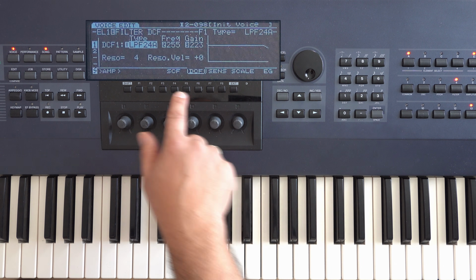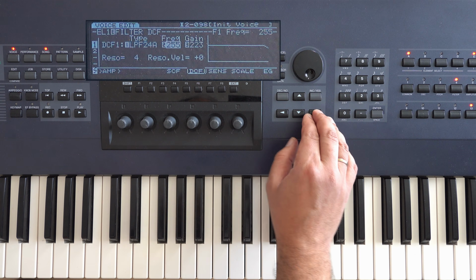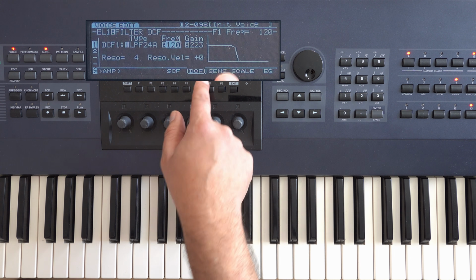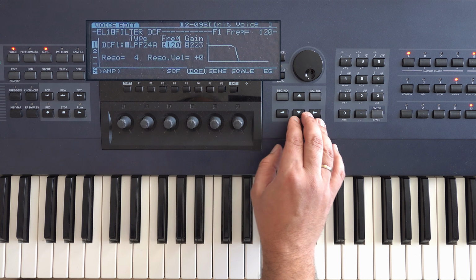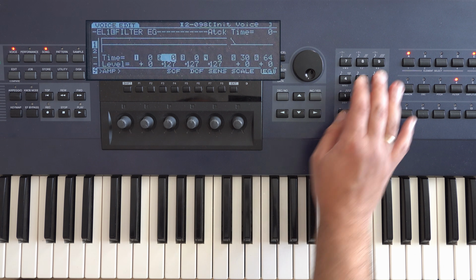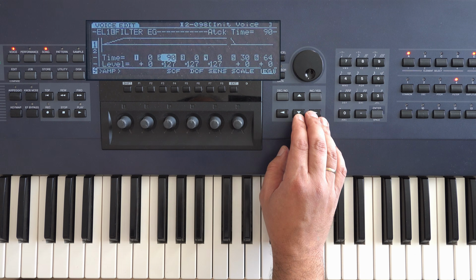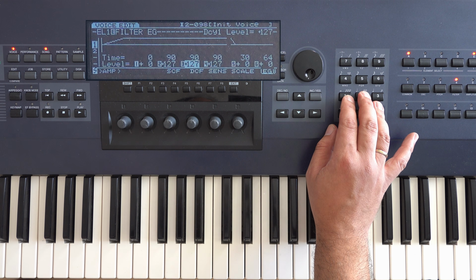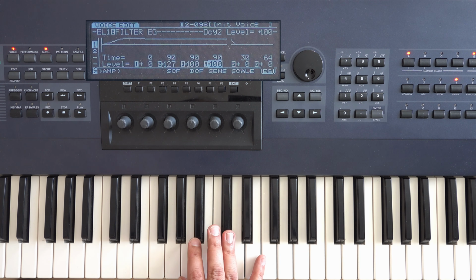What I'm going to do here is to add a little bit of filtering. So I'm on the filter page. I'm going to use this filter, reduce the frequency to roughly half of the size, then add an envelope so we have a slow filter attack here. We will have a little bit of filter movement there. Let's listen to this.